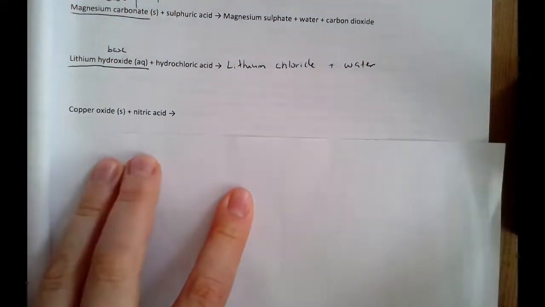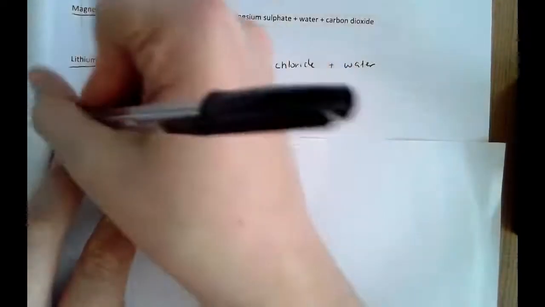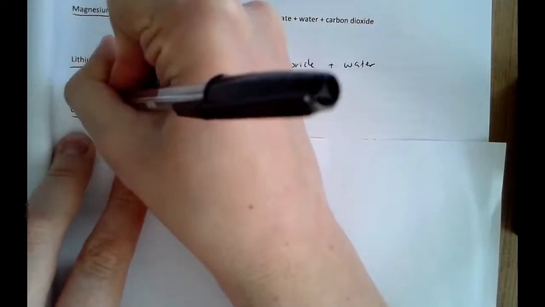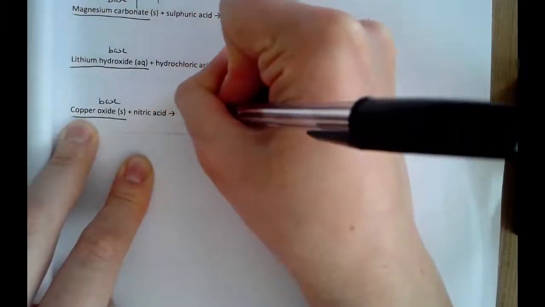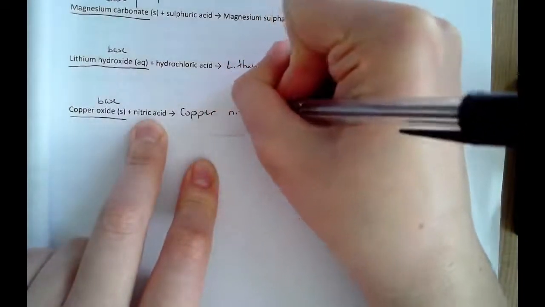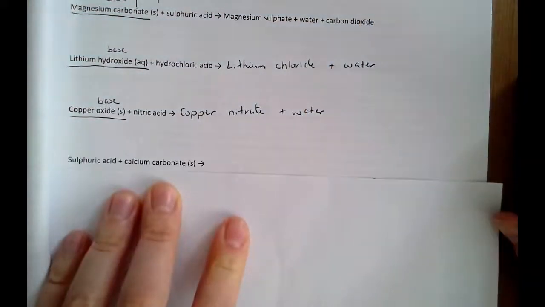Copper oxide plus nitric acid. Copper oxide is my base. The metal from my base is copper, so that's the first word in my salt. Nitric acid is my acid. If it's nitric acid, it ends in nitrate. And then I also form water.